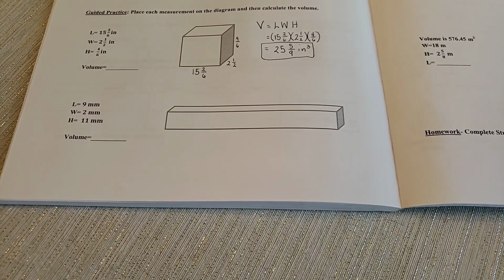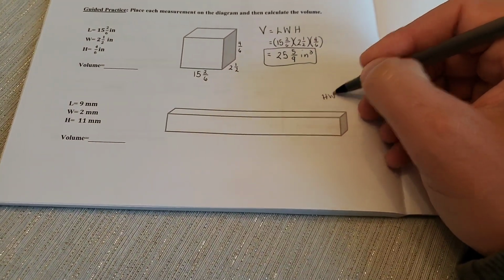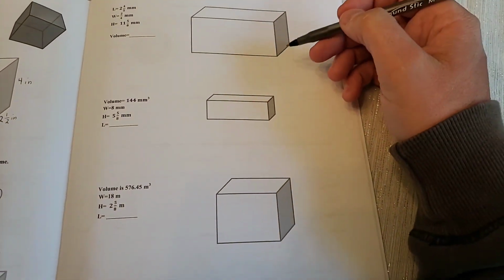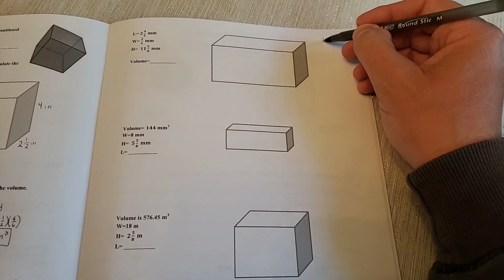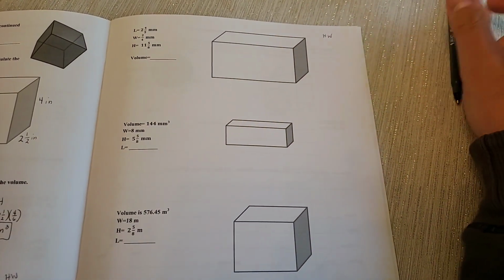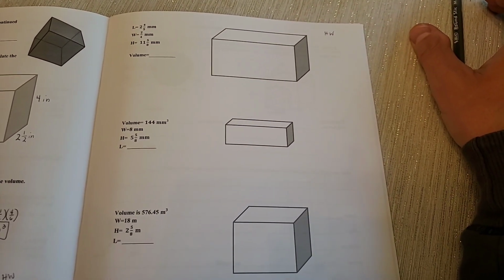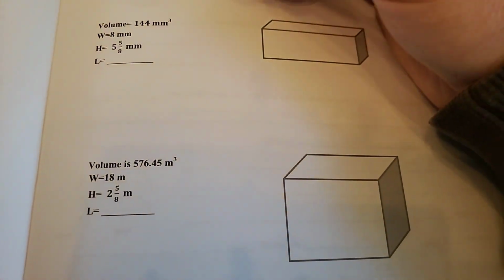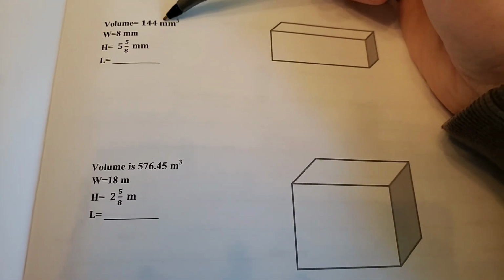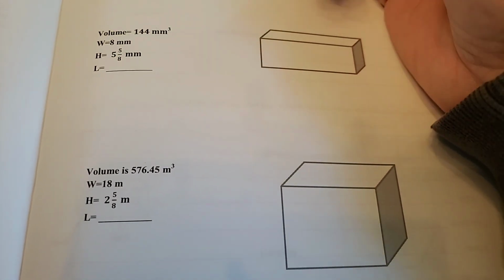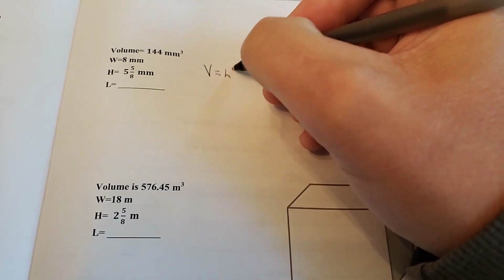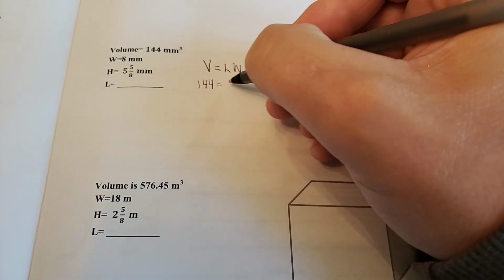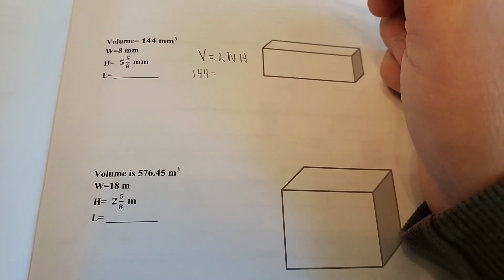All right, so for homework for the next night, I'd like you to take care of this guy. And I'd like you to do these 3 problems. So you have 4 problems in total. And like I tell all my kids, kids love volume because it's a lot easier to do. Now, don't get tricked on the last 2. They give you the volume. They don't give you the length. So when you're setting up that formula, that volume goes in for the V. Just remember that.